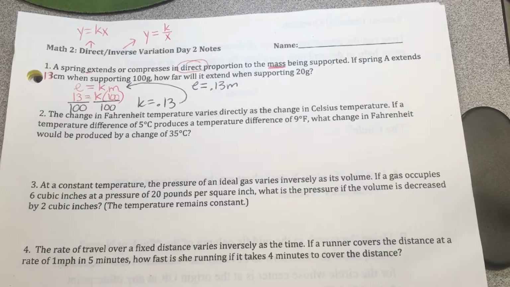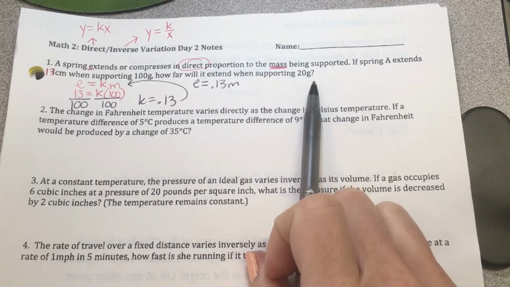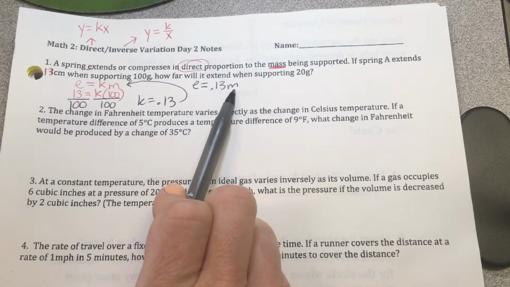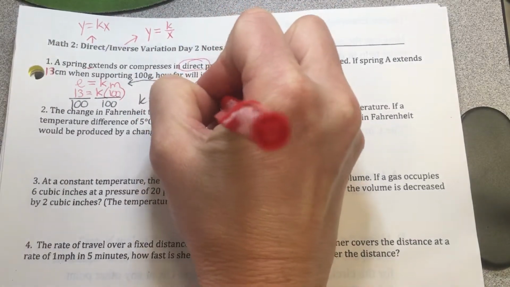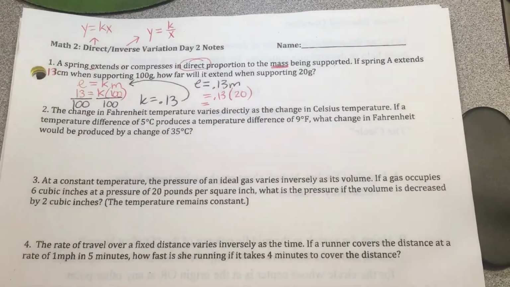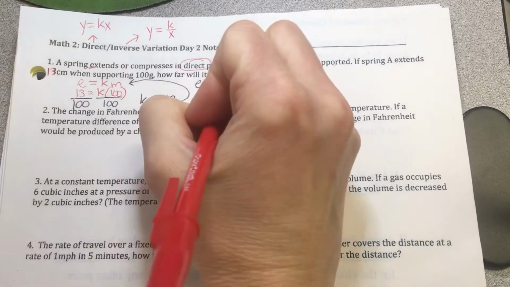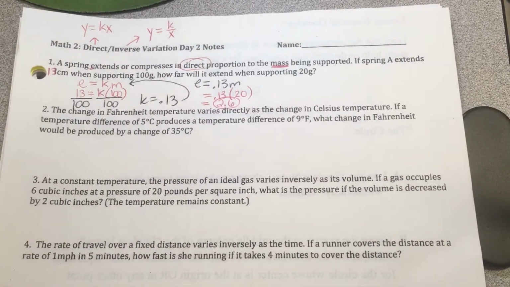Same steps as yesterday. Then we have to go back and read the question. How far will it extend when supporting 20 grams? Is 20 grams an extension or a mass? It's a mass. So I'm going to plug it in: 0.13 times 20. What's the calculator telling you for that one? 2.6. All right, so that's your answer to that one.